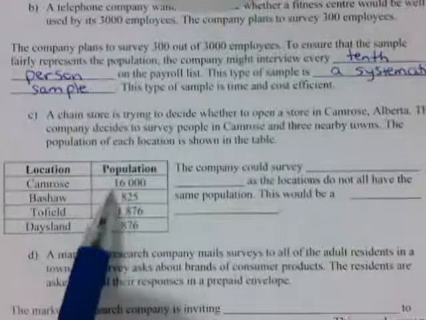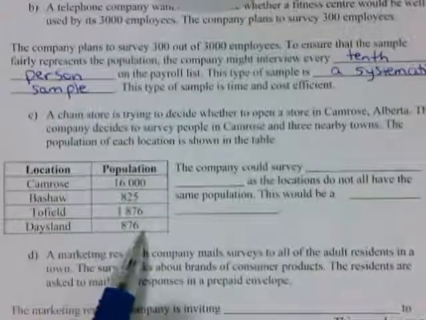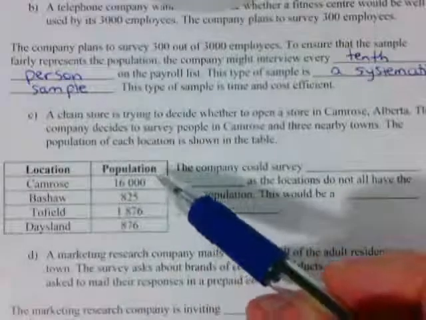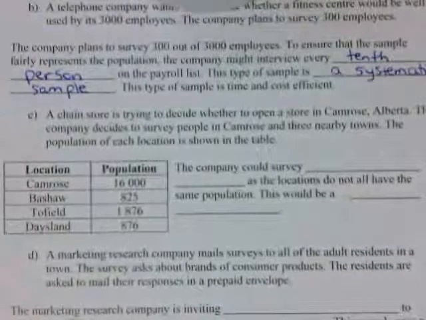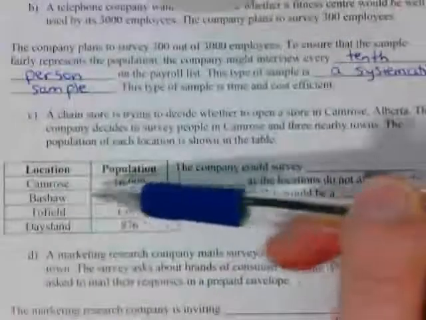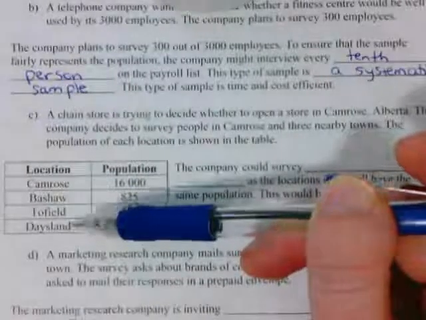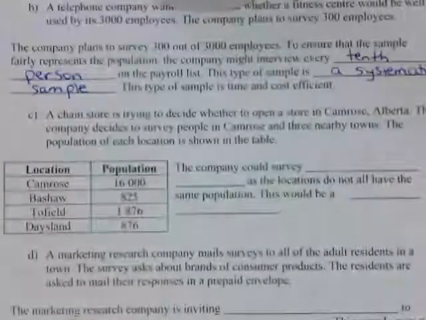So therefore, this means that if you're going to survey all these people, you cannot use 2,000 people from each town. Those kinds of numbers would not be properly represented because then you'd be asking every person in Bashaw, every person in Tofield, every person in Daysland, but not every person in Camrose, and that doesn't represent it properly.